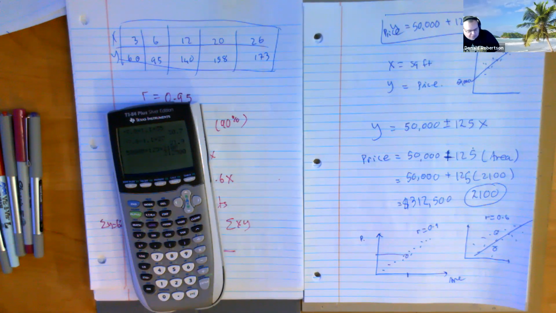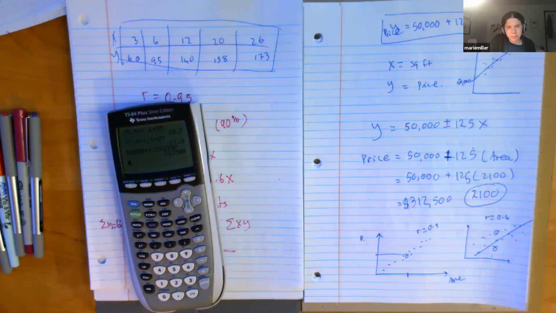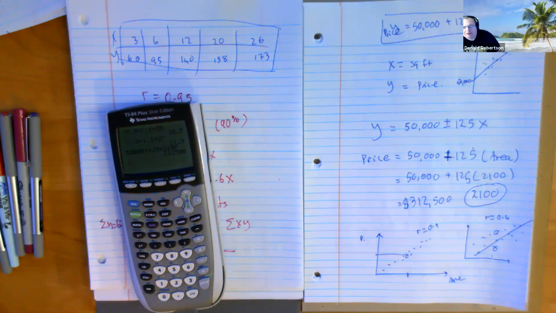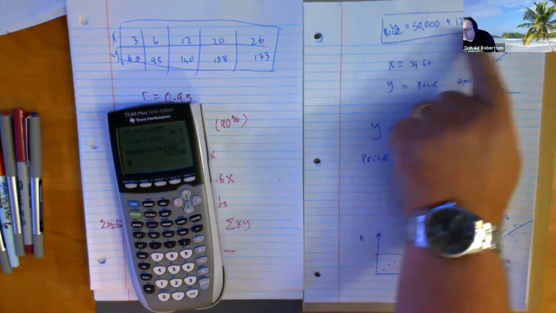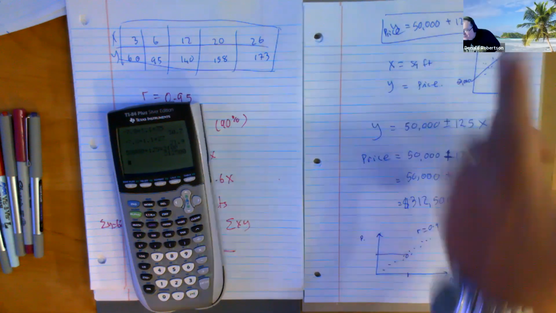Do you know what it's telling me? Starting price? Keep going. Of what? It's basically telling me what a lot would cost. See, if I just wanted an empty lot in that area, 50,000. Because isn't 50,000 a 0 house? Which is just another way of saying that.